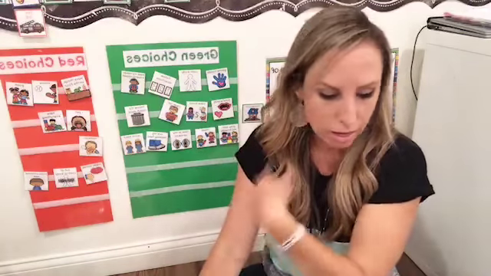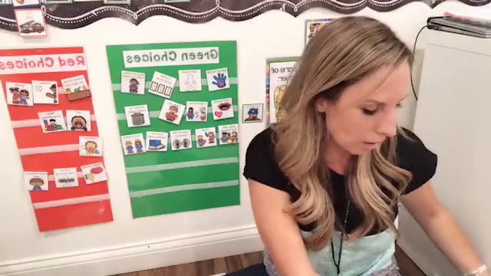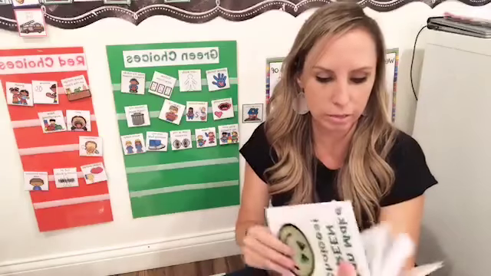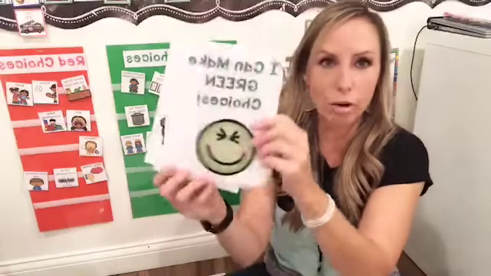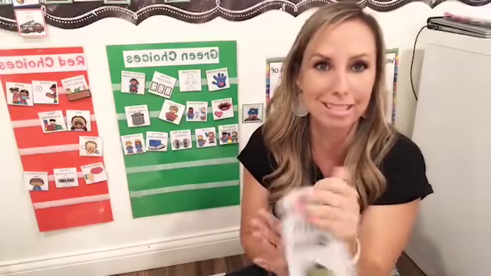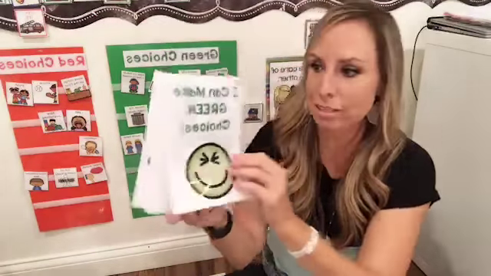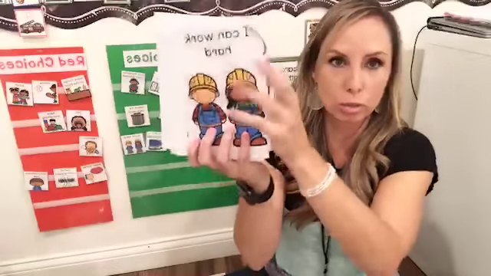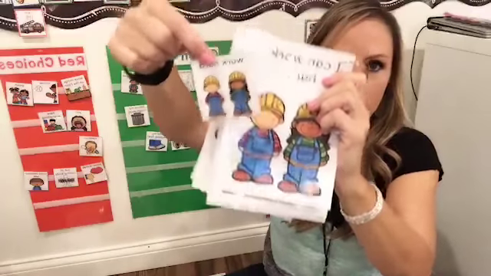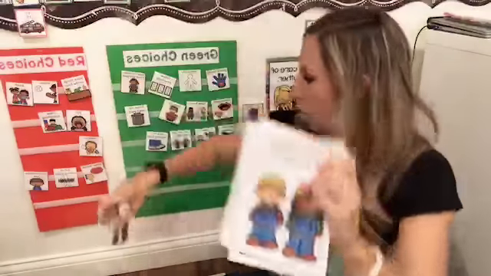But yeah, so I'm going to tell you some other ways that you can use green and red choices during the year. So another way included in the pack, there's, I don't know how many green choices and red choices there are, but there's tons of them. So there's also a little social story. And let's say you have a friend who is making red choices. You can send this home with kiddos. You can put this in your lending library. You can put it in your classroom library, but it just says, I can make green choices. And it's super simple. It's the same visual as on the card, and it's just in a book. So it's the same super simple visual with the book.